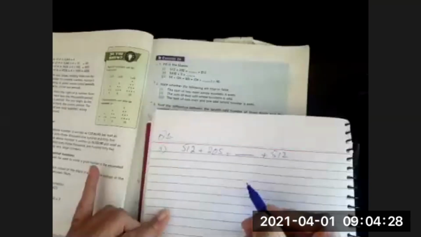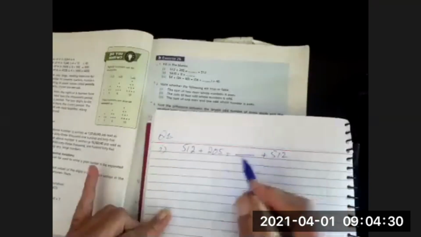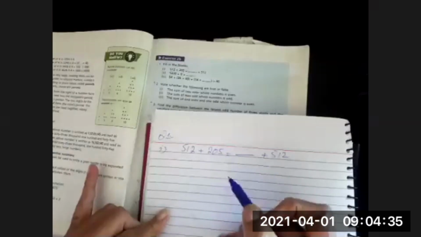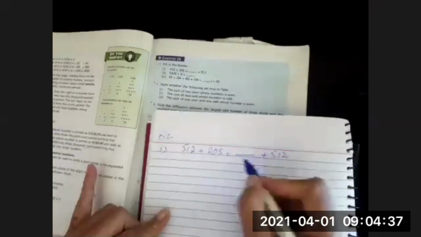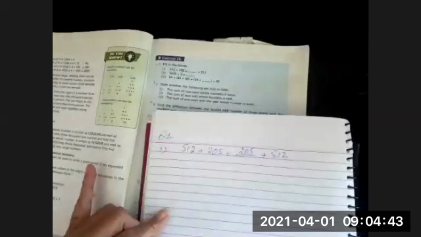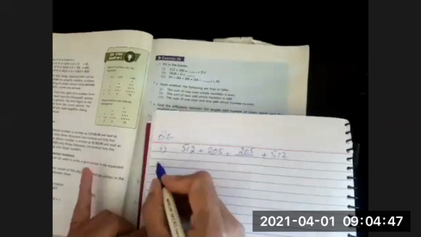Commutative property of addition. When the numbers interchange their places, there is no change in the answer in addition. So 205 is missing. You will write down 205 to the right hand side in the blank for the first blank.